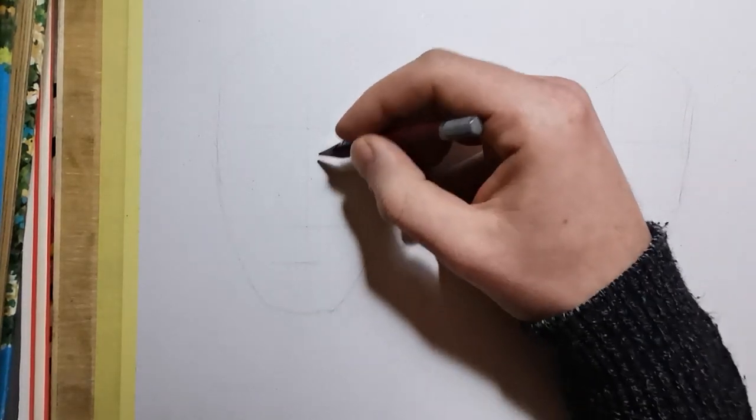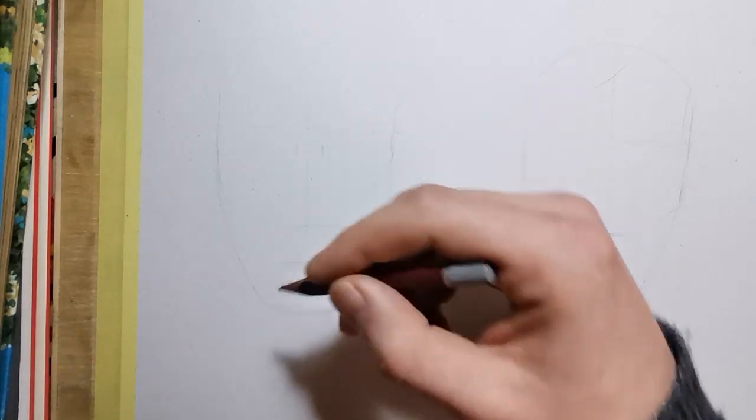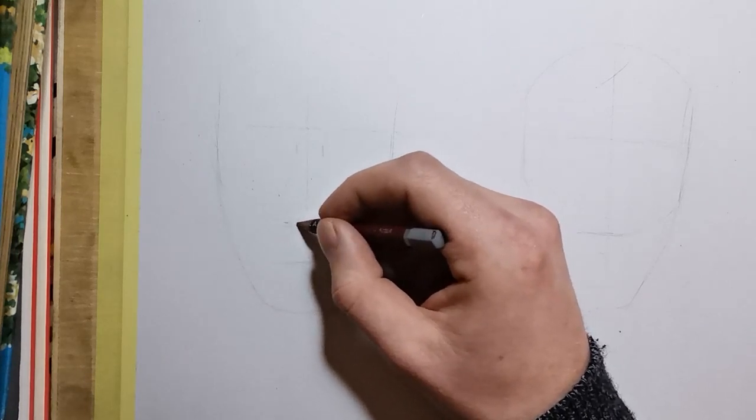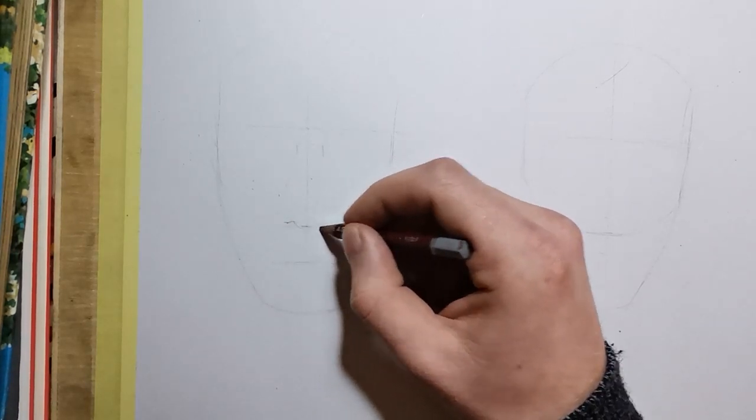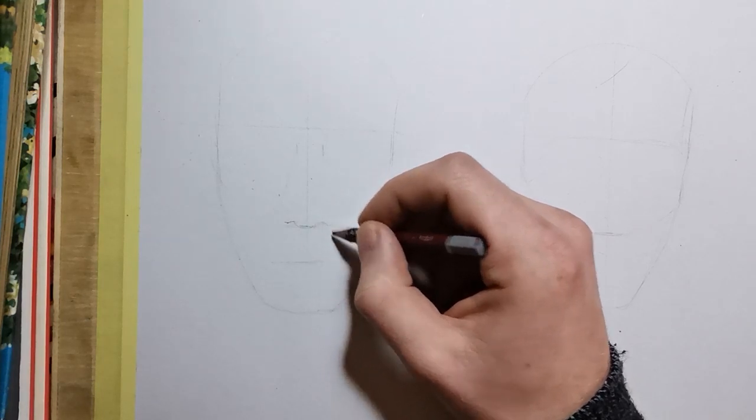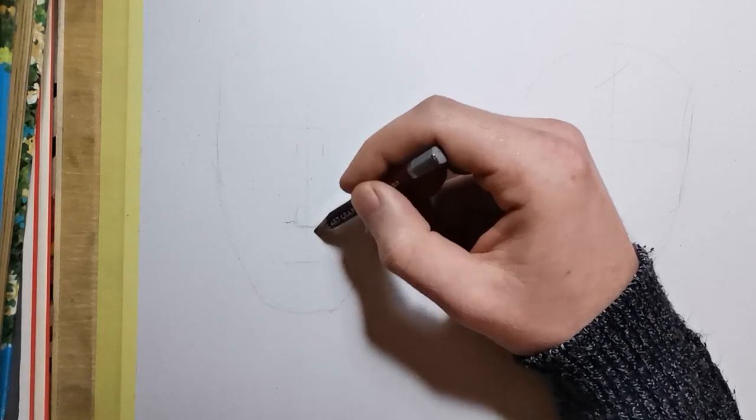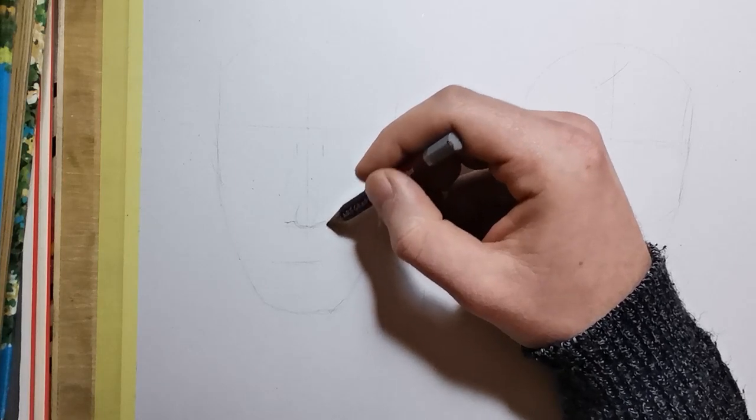Firstly, it's important to know that you need to map out the proportions of your face if you want it to look like something human. So the face is divided into thirds between the forehead, the eyebrows, the nose, and the jaw. So you can see I've already done that.